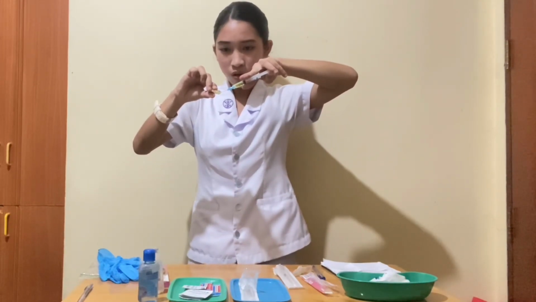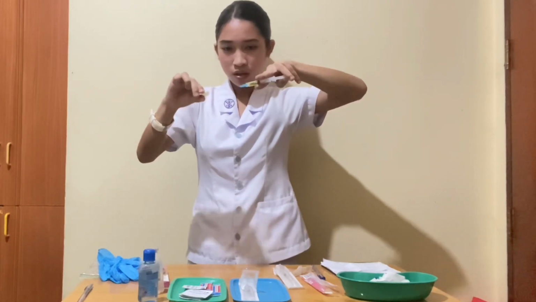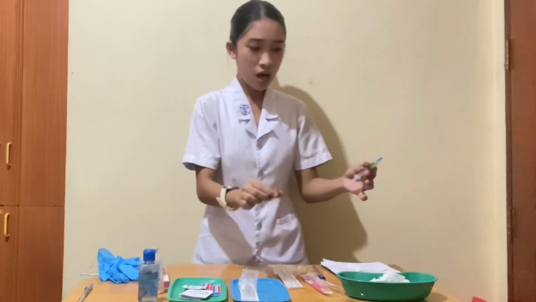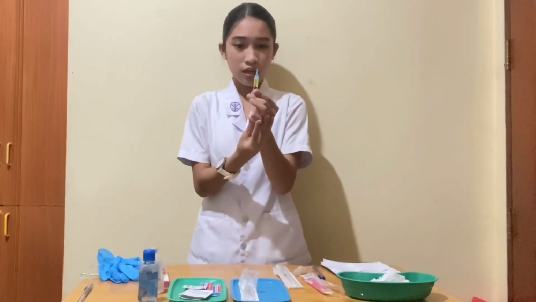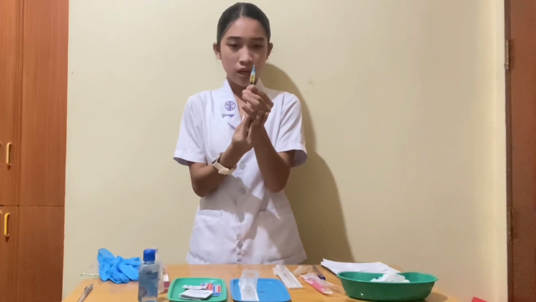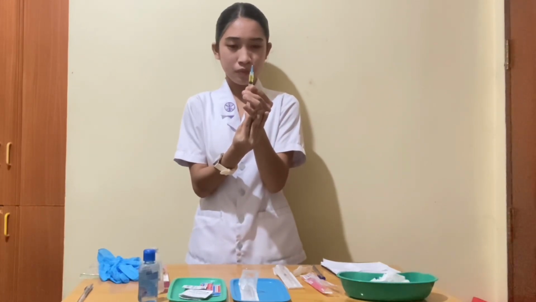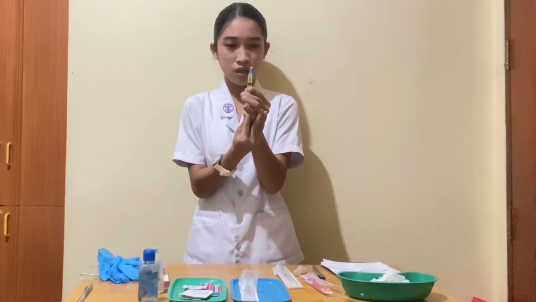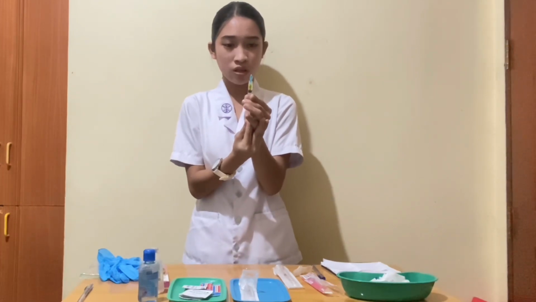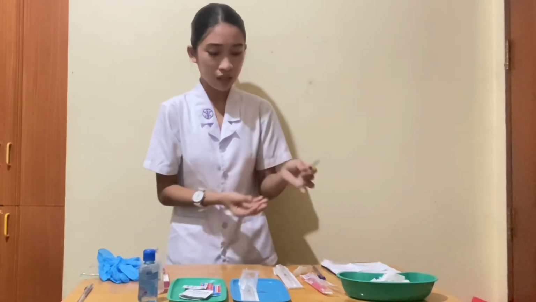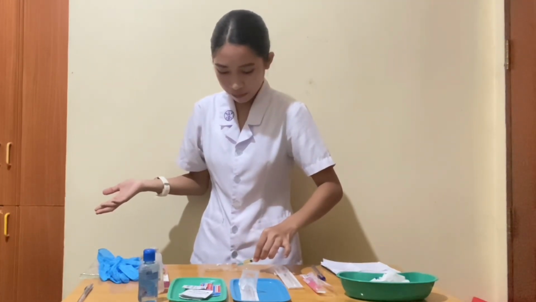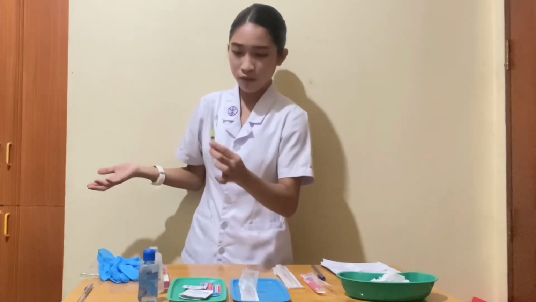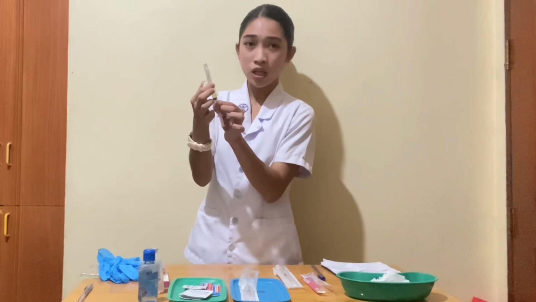Now I'm going to dispose of the ampule, and then I'm going to remove all the bubbles from the medication, to avoid any bubbles getting into our patient. So I'm going to recap this one, doing it like this to avoid pricking our finger, and lock it.